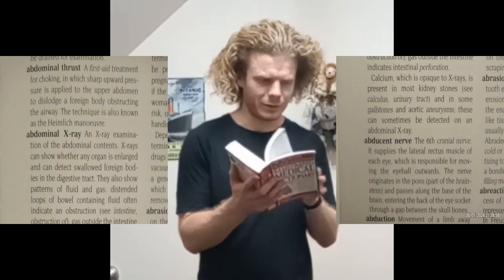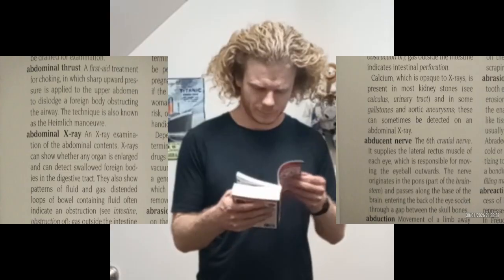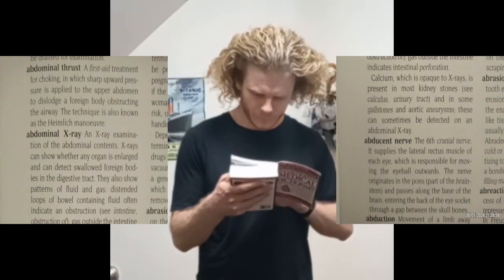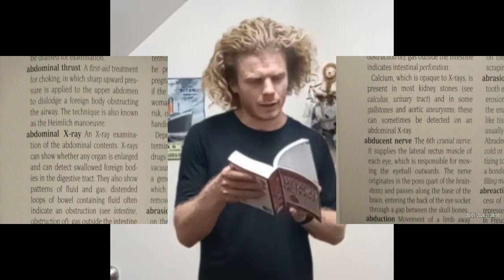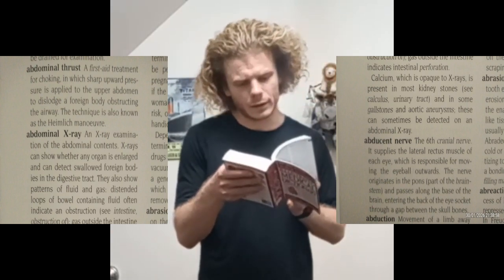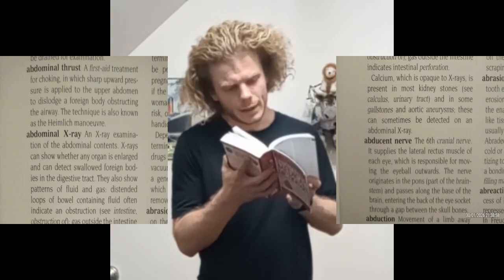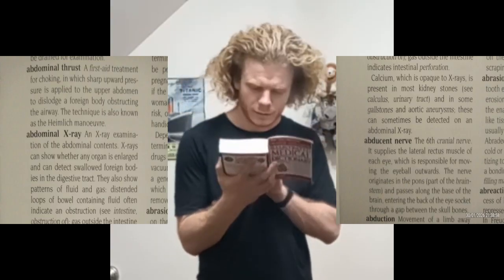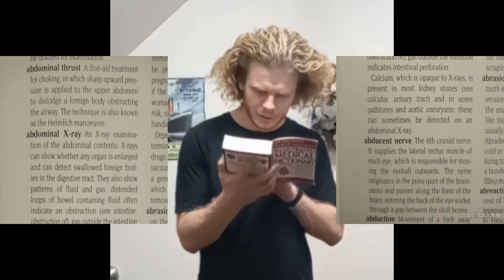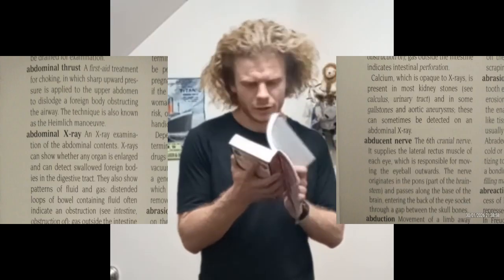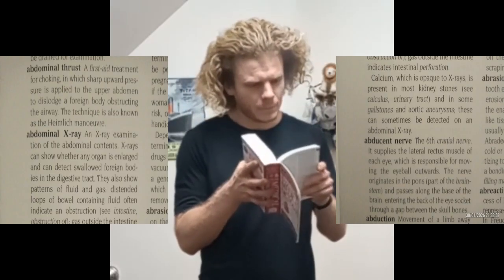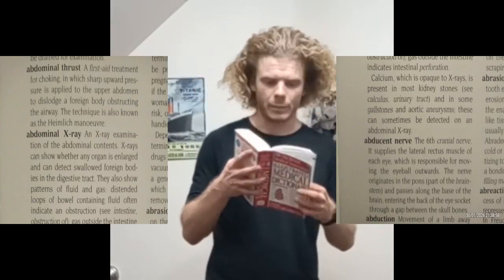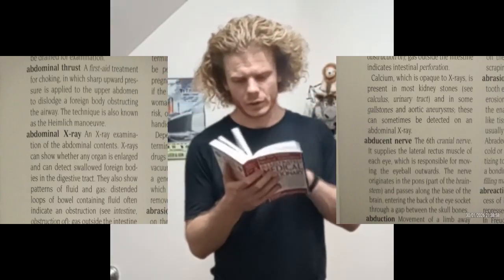Let's look. C-A-L-C-U, a deposit on the teeth. Let's see that also in a moment. Calculus. Yeah, but it's all together. So first, calcaneus is just a heel bone. That is a bone. And then we're having here calculus.